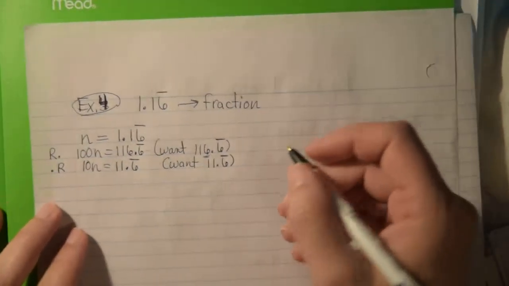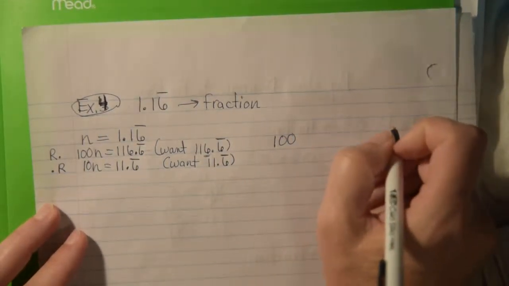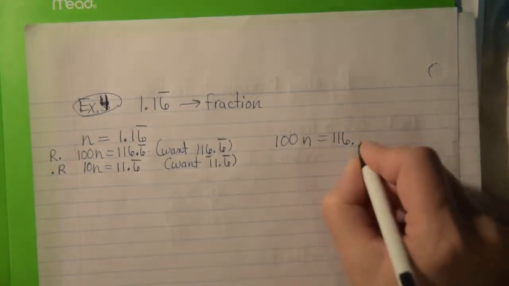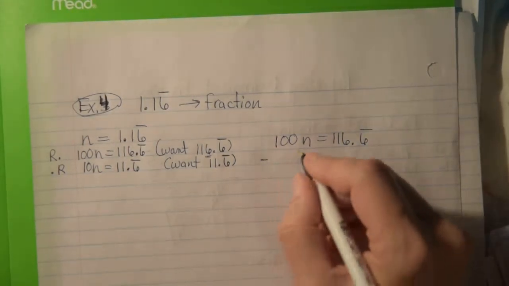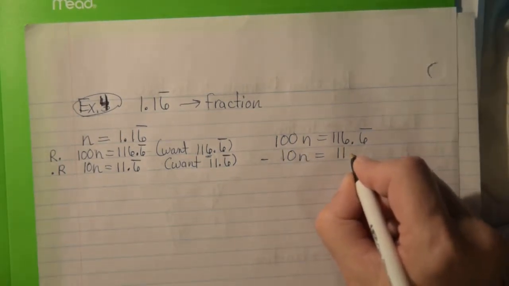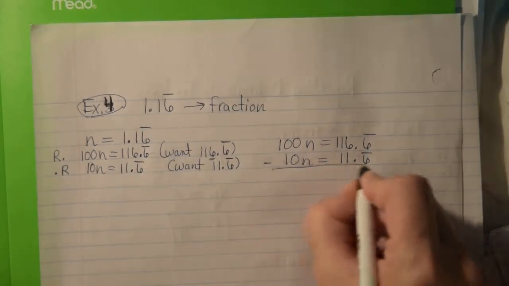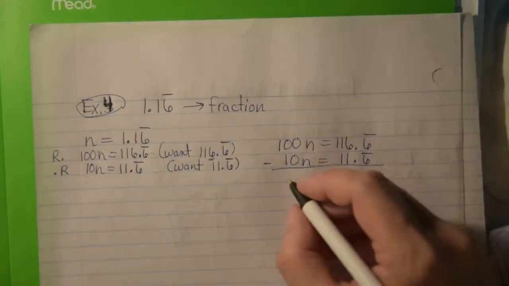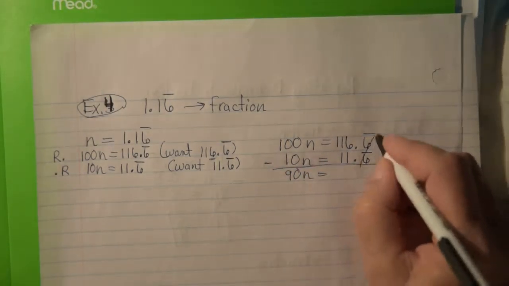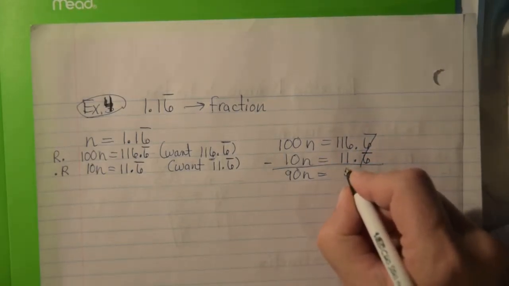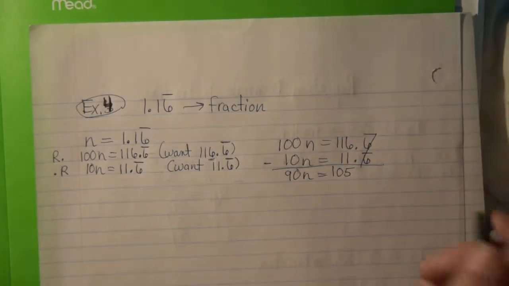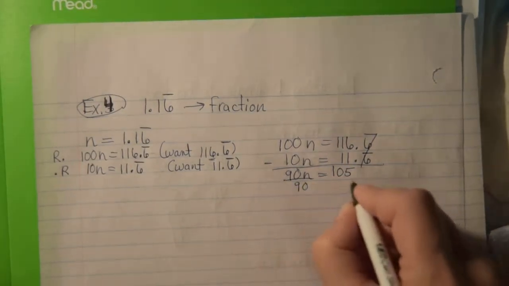So I'm going to take 100n equals 116.6 repeating minus 10n, which equals 11.6 repeating. Subtracting both equations, 90n equals, repeating units cancel, and I get 105. Divide both sides by 90.